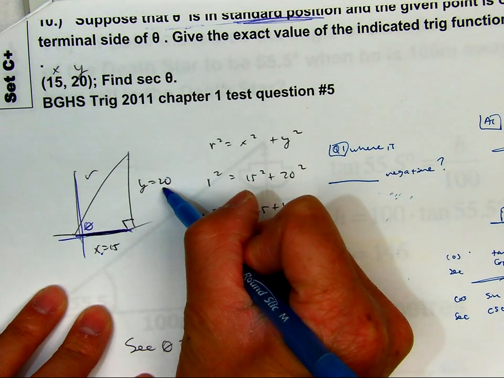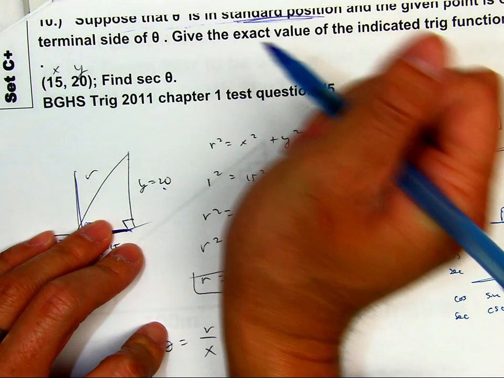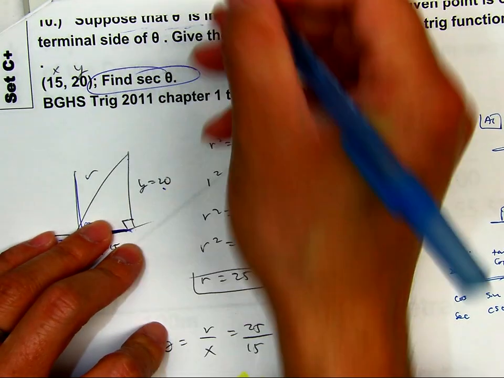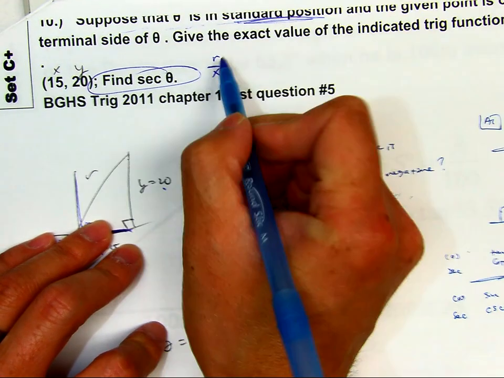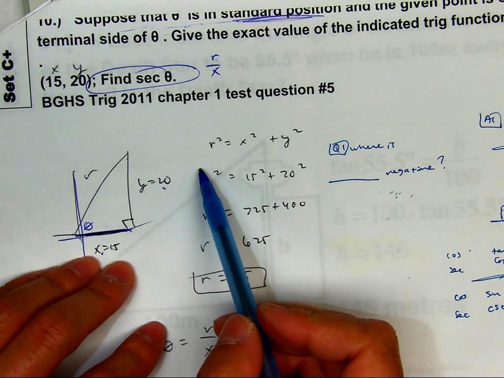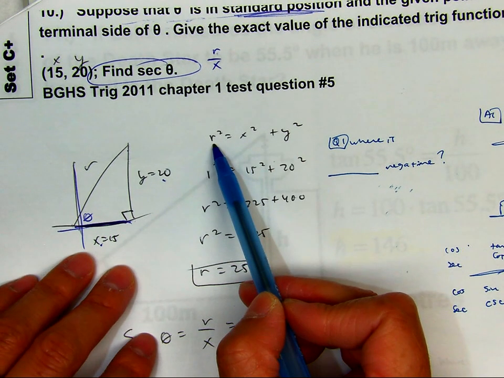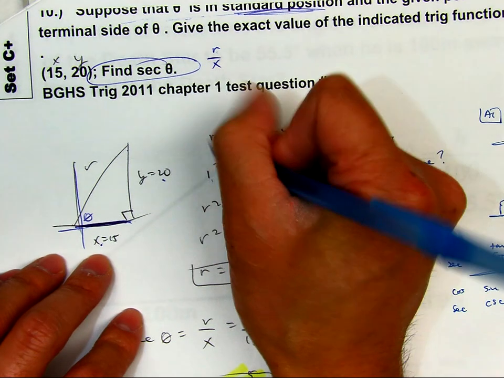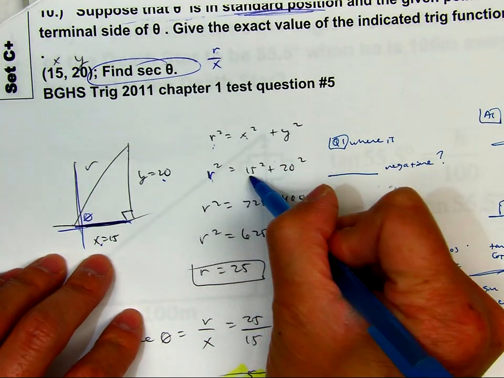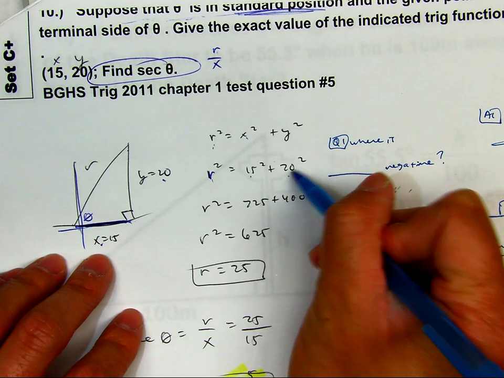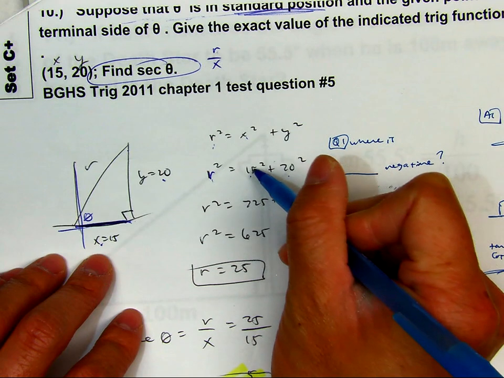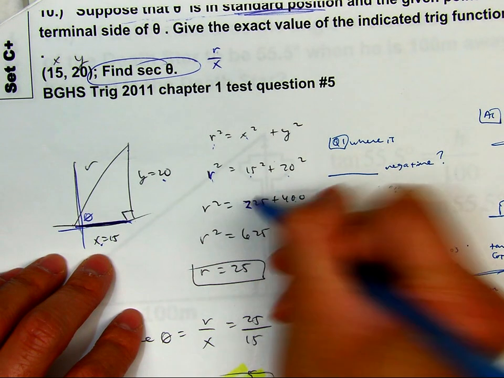To find secant, where's secant? There you are. I need r over x. So I need an r value, which means I'm going to have to use the Pythagorean theorem. R squared equals x squared plus y squared. Your r value is an unknown. X is 15. Y is 20. Remember, this means 20 squared. 20 times 20 is 400. 15 squared is 225. And you get 625.